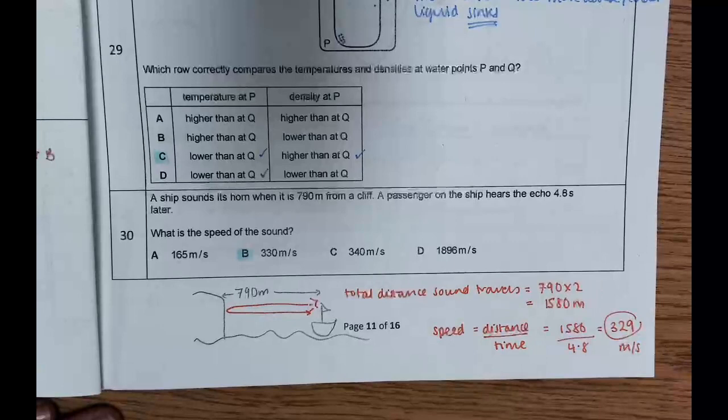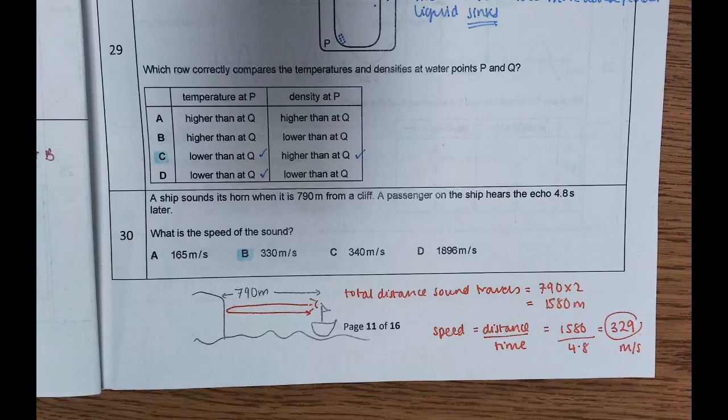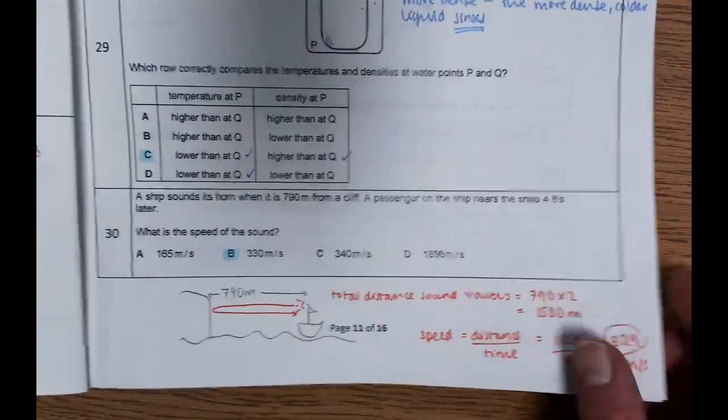In 30, a ship sounds its horn when it is 790 metres away from a cliff. A passenger on the ship hears the echo 4.8 seconds later. What is the speed of sound? Okay, well, you're just using speed as distance divided by time. But to find the total distance that's travelled, the sound has to leave the ship, bounce off the cliff, and return back. So it does double the distance between the two. So that's 790 times 2. And then you divide that by the time, and you get 329, which to 2 sig figs is 330. So that gets you B.